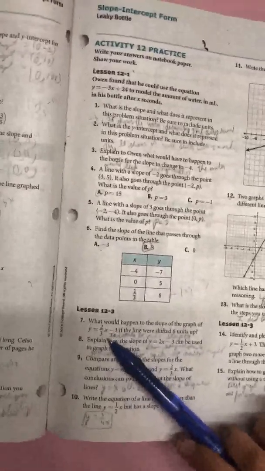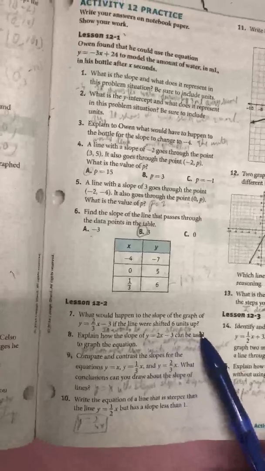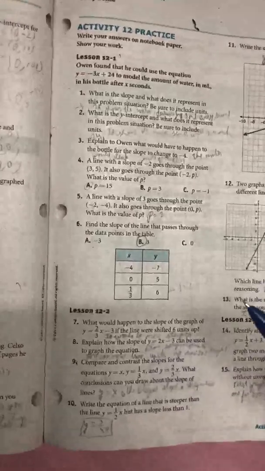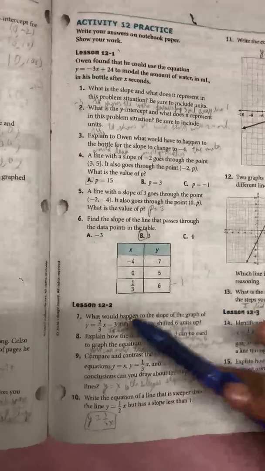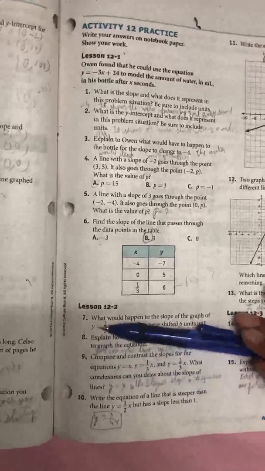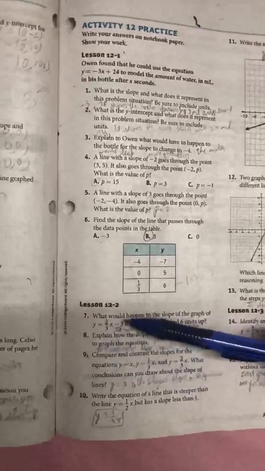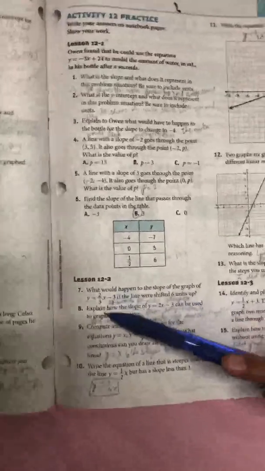Number 7 says, what would happen to the slope of the graph of y equals 2/3 x if the line was shifted 6 units up? So 6 units up, what happened to the slope? The slope would stay the same because only the y-intercept would change, because the line is traveling up, and so up means the y-intercept would change. Nothing would happen to the slope. Let's go to problem number 8.